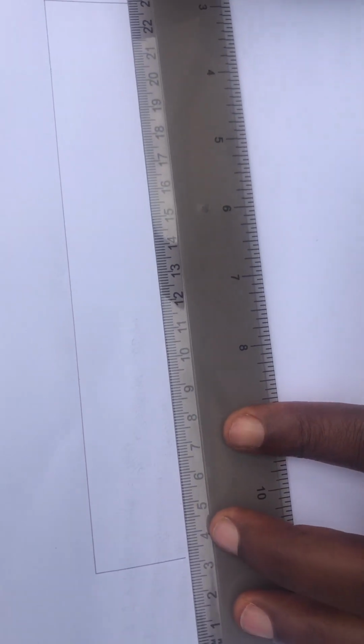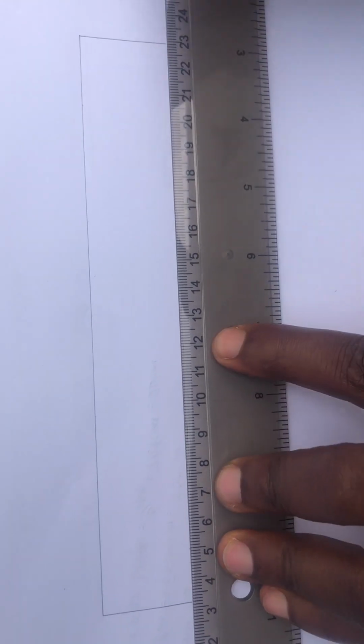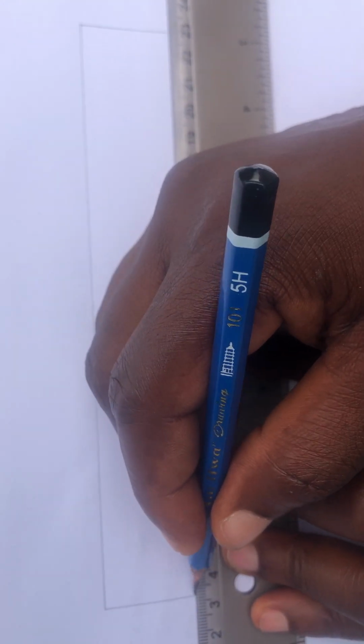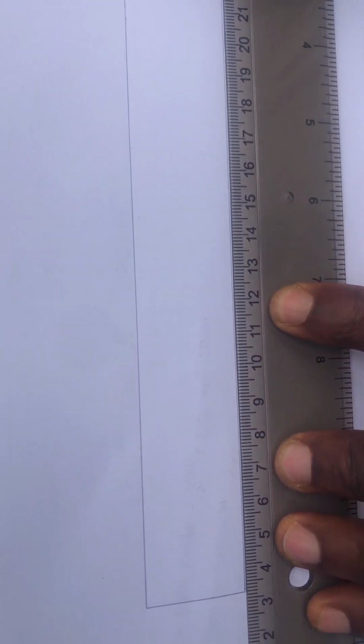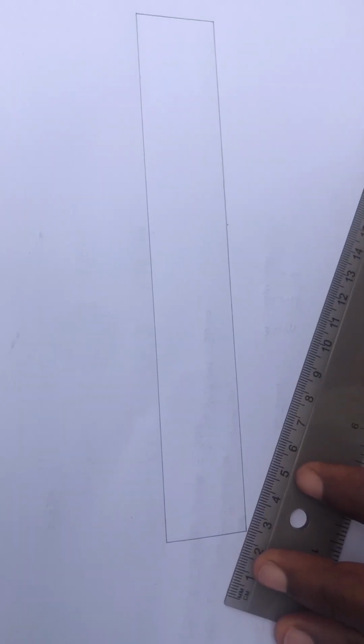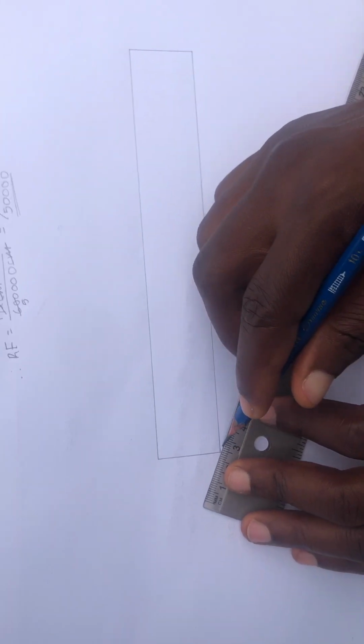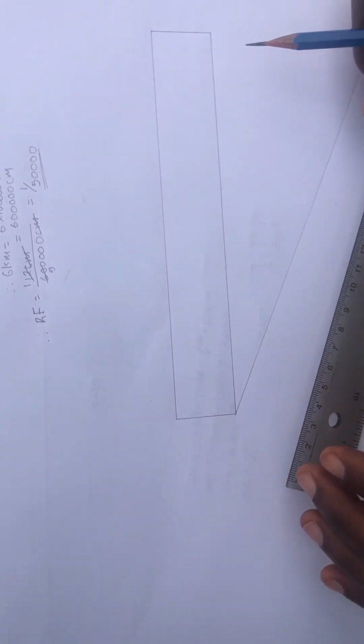Note this dimension can vary. You can use 2 centimeters, you can use 3, you can use 4 centimeters to produce your rectangle. It's just your decision to make. So now after this, I'm going to draw my diagonal line. Just like we saw, every other thing we did in diagonal scale will repeat itself here.